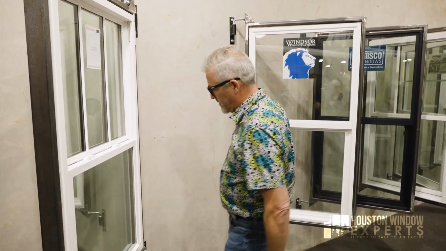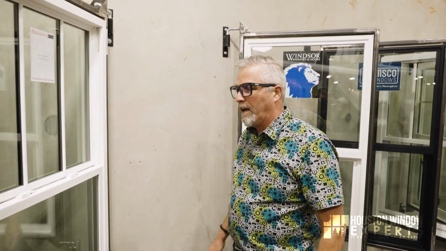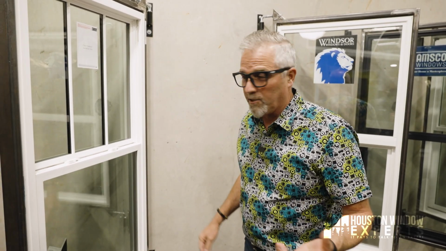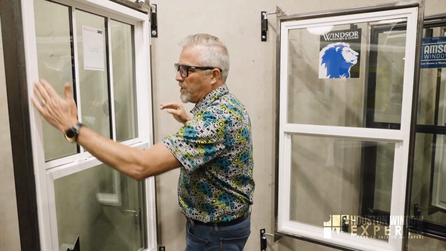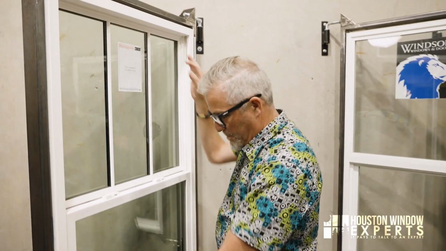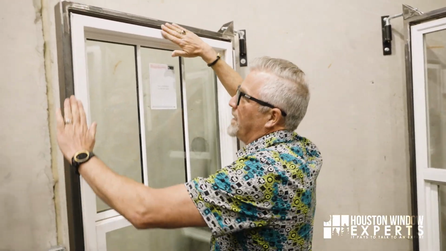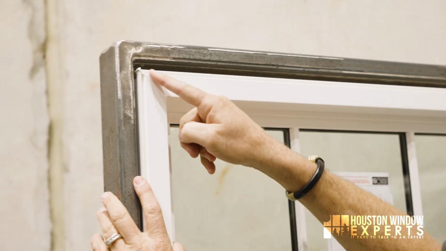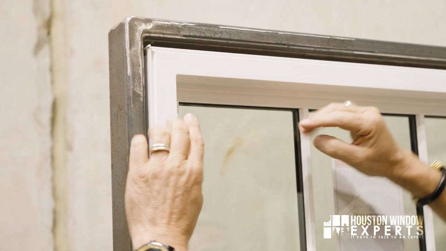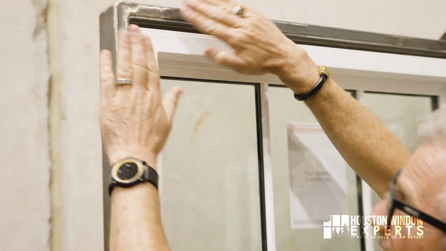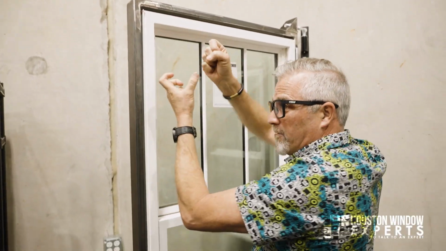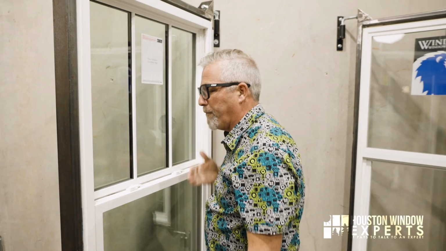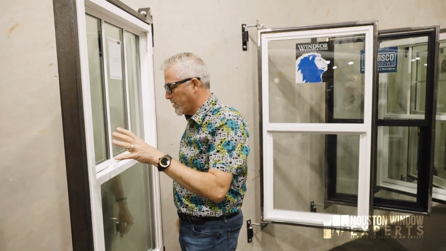When it comes to windows, you're gonna hear the term fusion welding. Fusion welding is where they'll take this jamb. Remember we talked about the jamb and the head and then the bottom of the window, and where they put them together and weld them. It's actually a fusion weld right here. There's a hot knife that heats up those two pieces together, and then it just kind of melts the vinyl onto itself. That's a fusion welded corner.